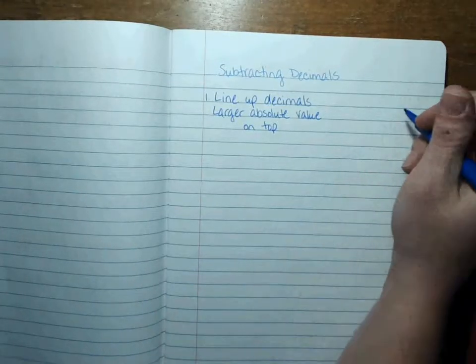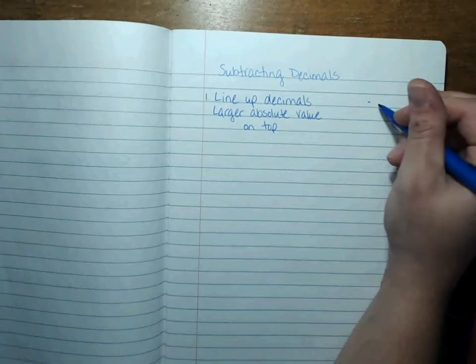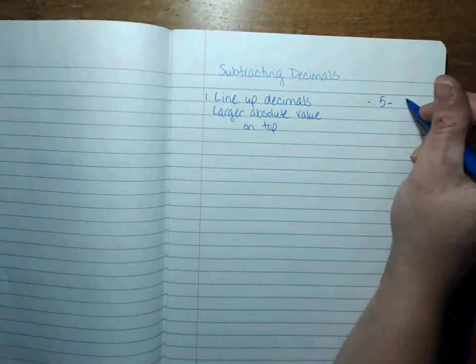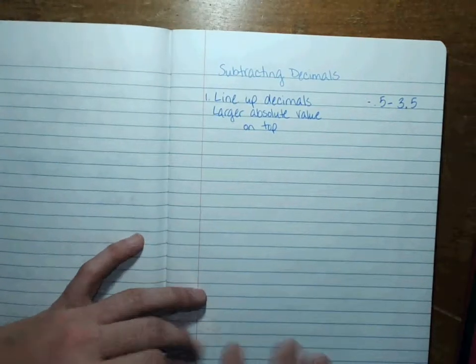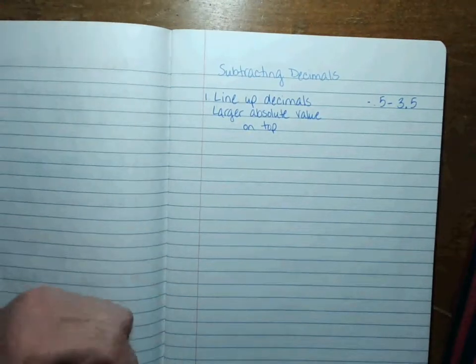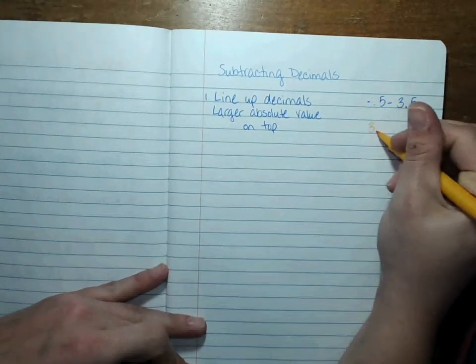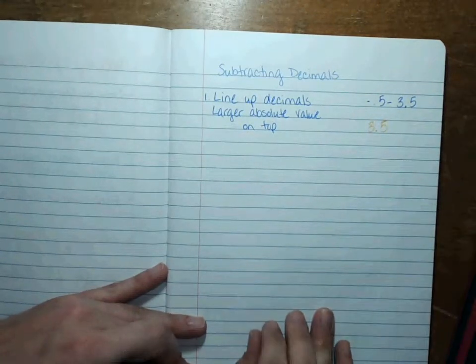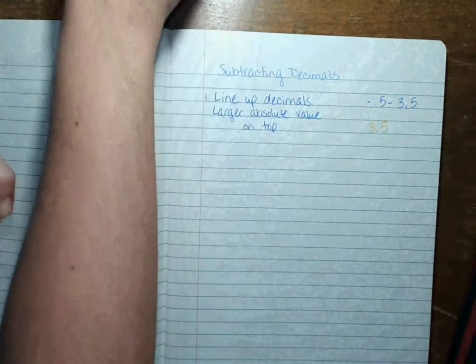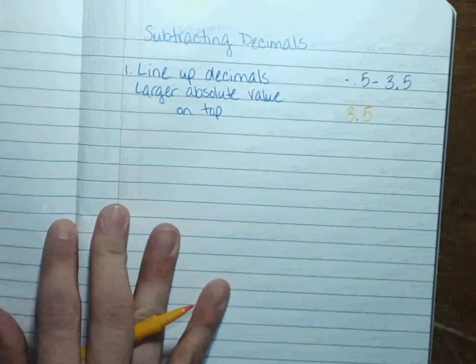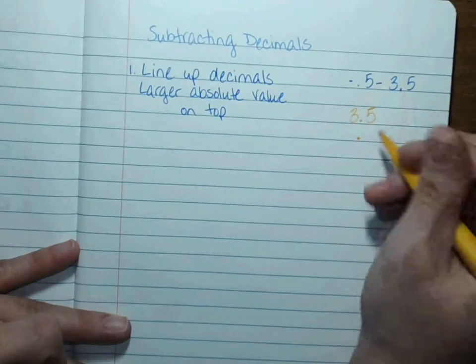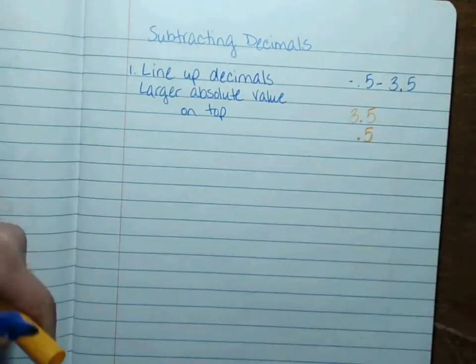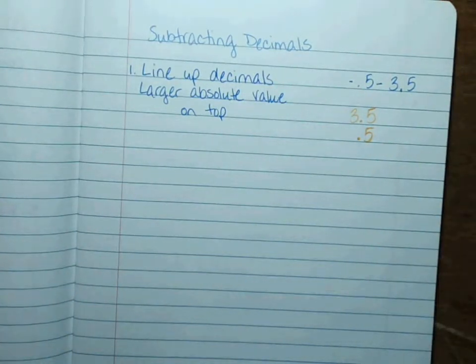So if I have negative 0.5 minus 3.5, which one is the larger absolute value? 3.5. So it's going to go on top. And what number does 5 go under? The other 5. So point, because I'm lining up my decimals, 5. So step 1 is just rewriting the problem.